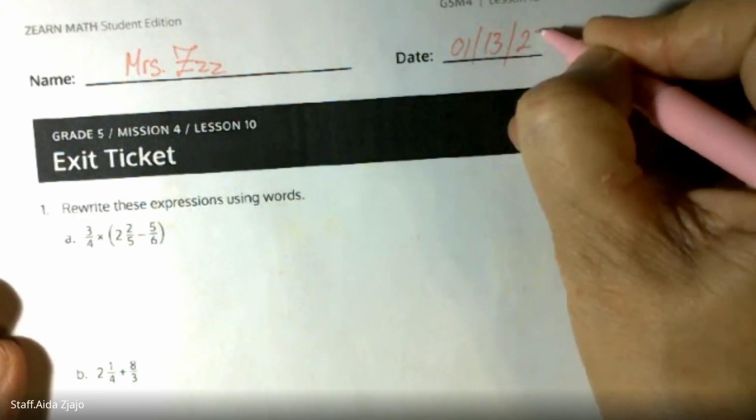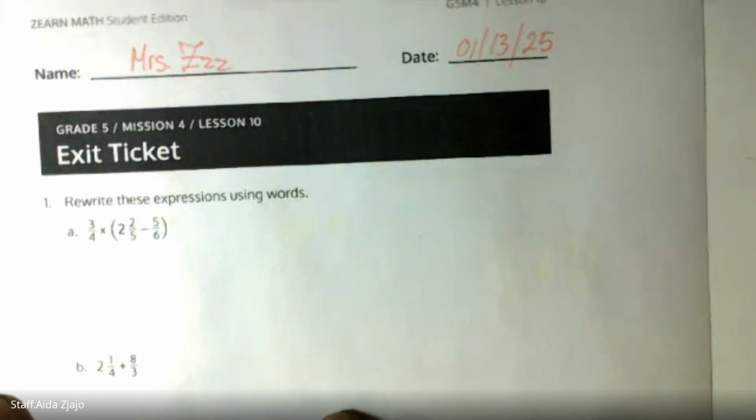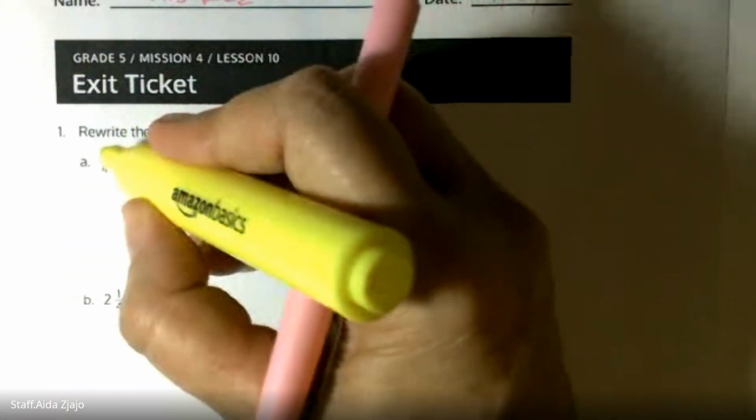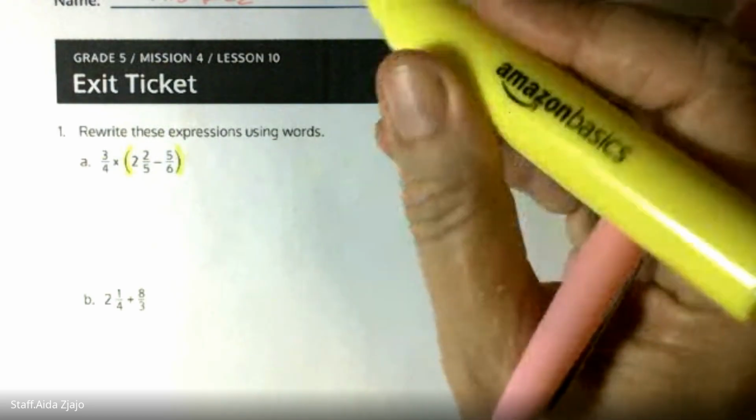Today is January 25th, and I'm working on exit ticket mission for lesson 10. It says rewrite these expressions using words. It's very important that you have parentheses.